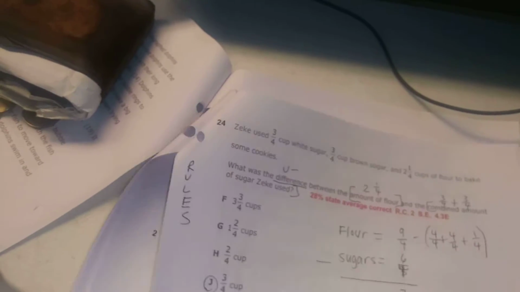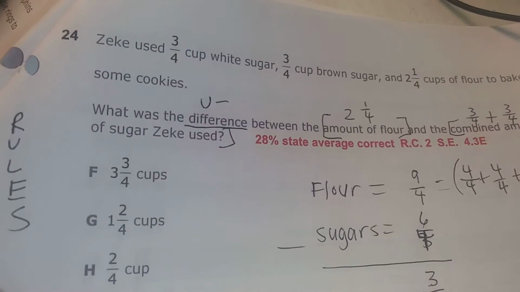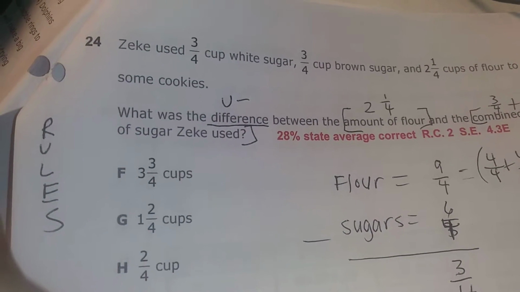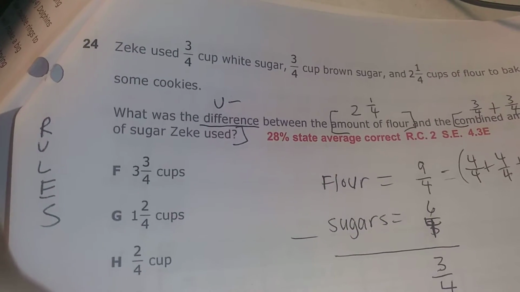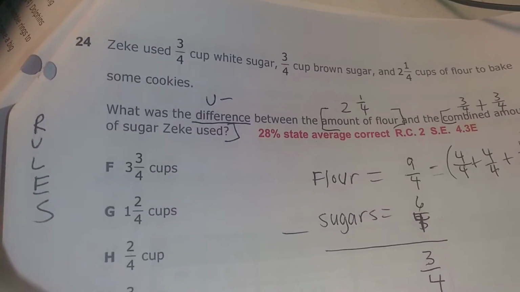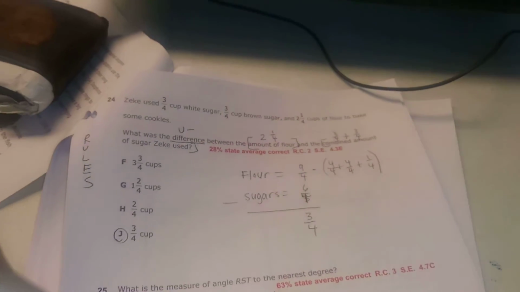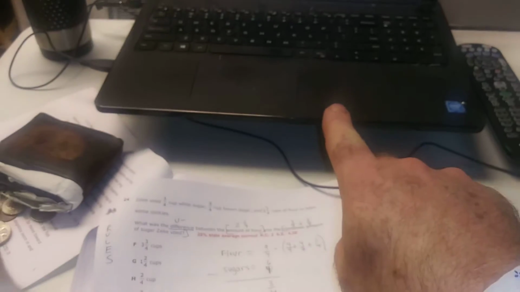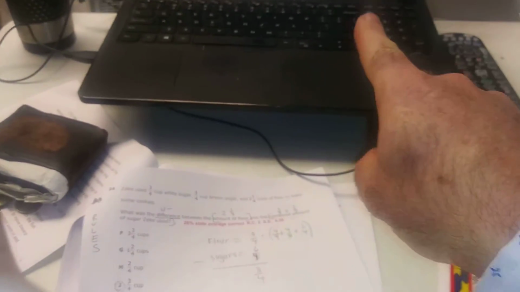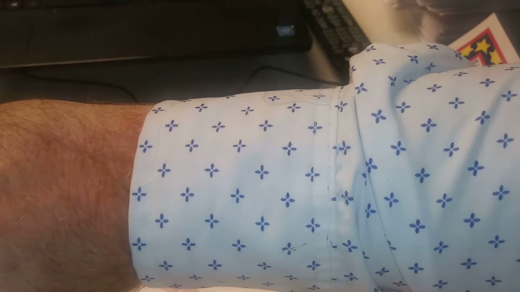So let's look and see, like I said, the question first on number 24. What was the difference? You subtract. So your kids could point using the U symbol, hey you, and then they make an outstretched arm for minus and outstretch their other arm for subtract.